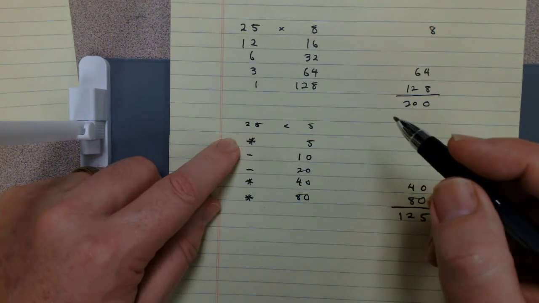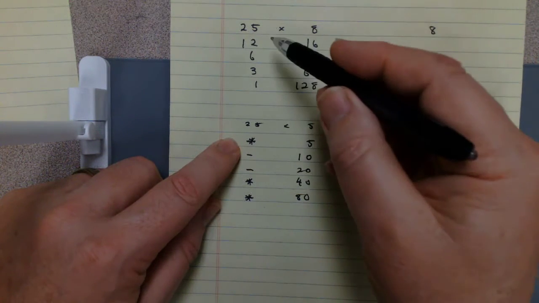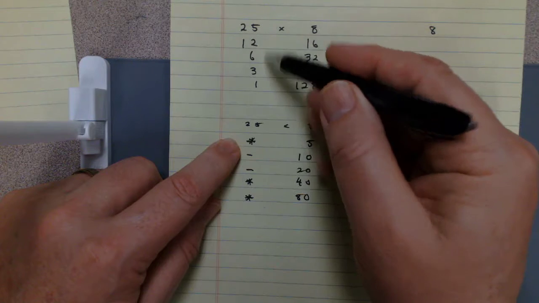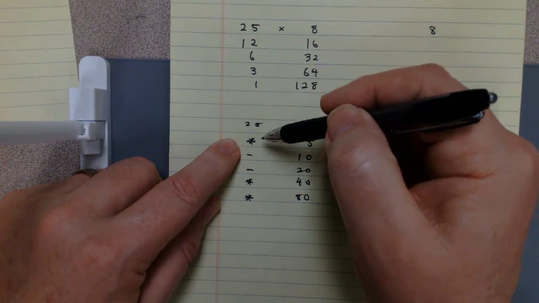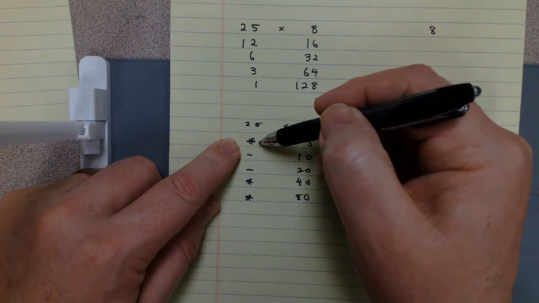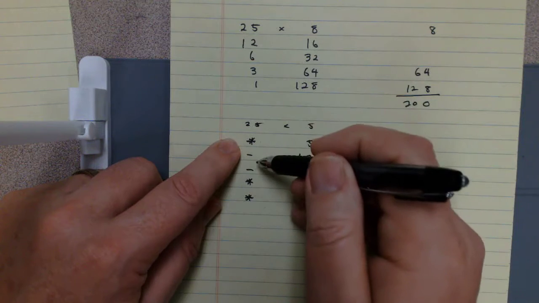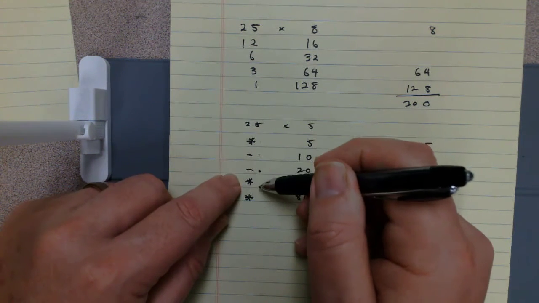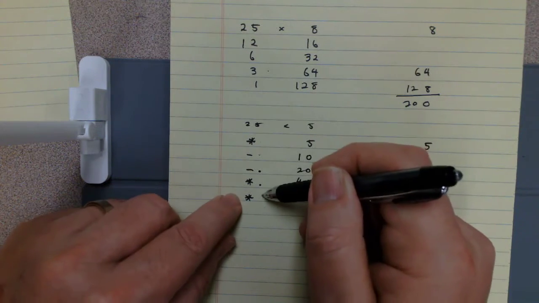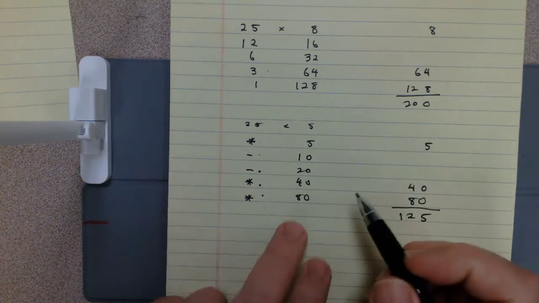Now, I'm going to do this again, doing 25 times 5. But I noticed something here, that I have a pattern, that I only need to do this halving operation once. The first one was odd, the second one even, the third one even, the fourth one odd, the fifth one odd.